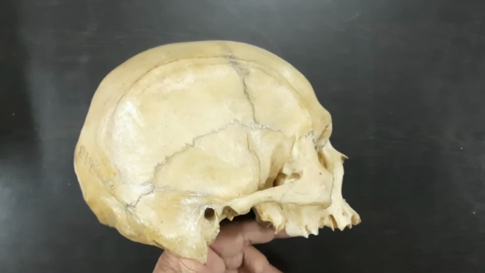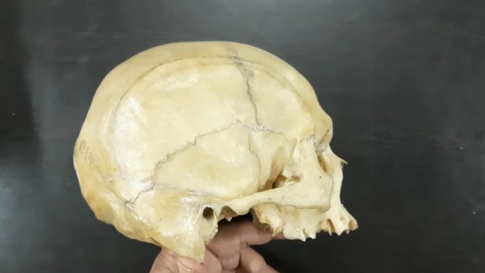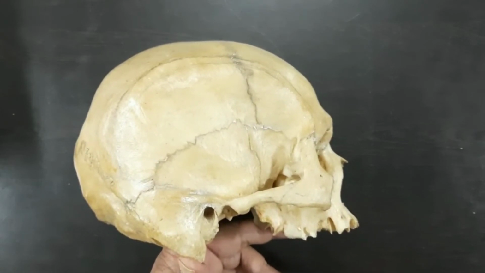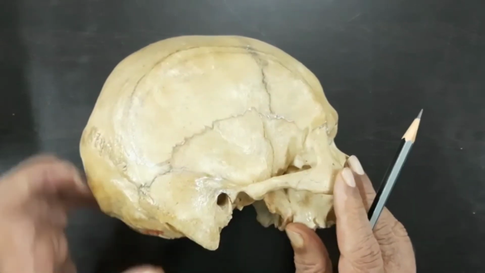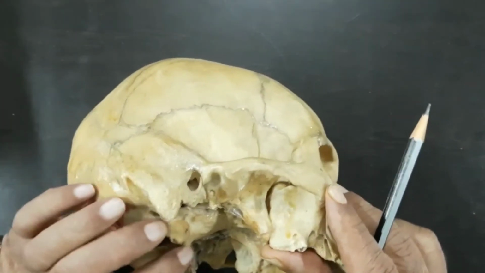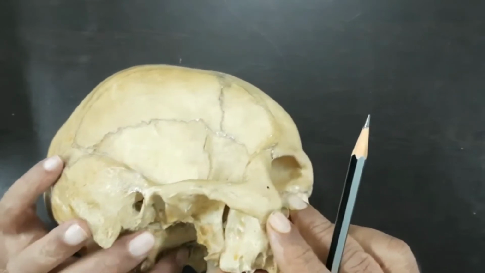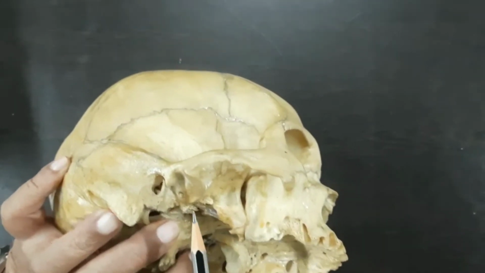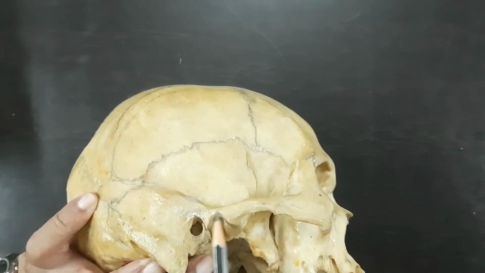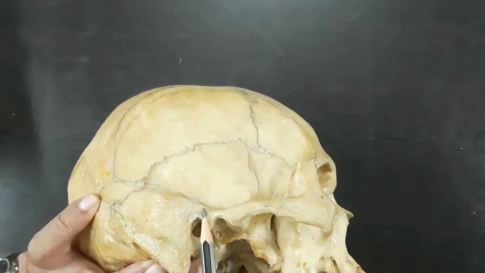Okay, this is the arch, root. That is called the posterior root from the tubercle of the zygoma. This is the posterior root of the zygomatic arch.